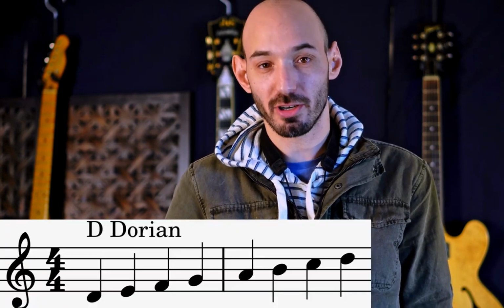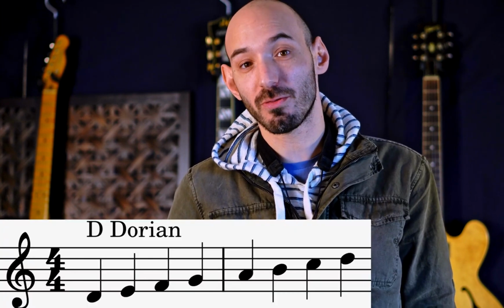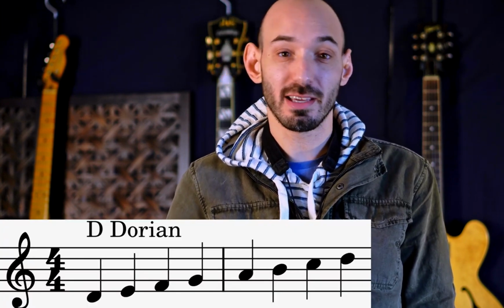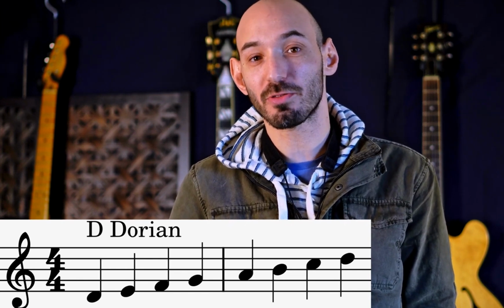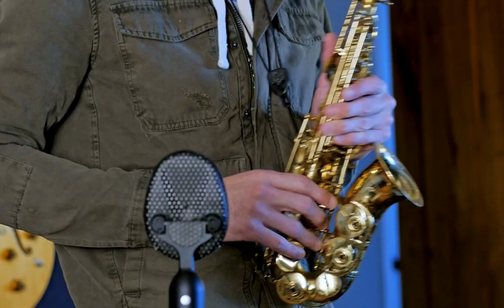Here we have a little bit more options, but not that much more. The first one is D minor 7. D minor 7, we always do Dorian. Dorian is the 2nd mode of the major scale. So here it's D, meaning we're playing the notes of C major over the D.